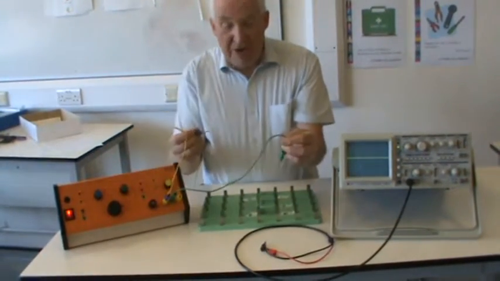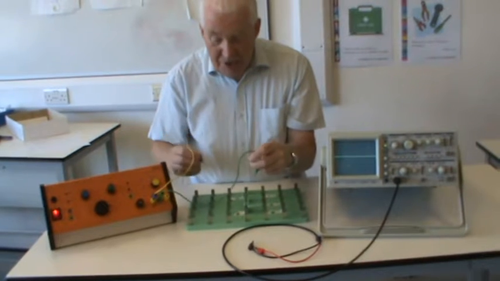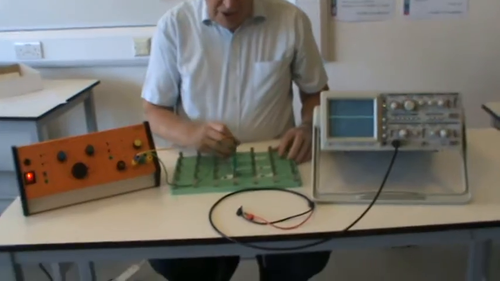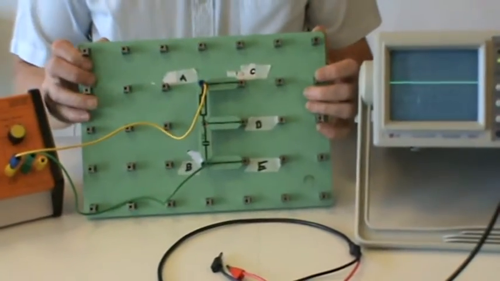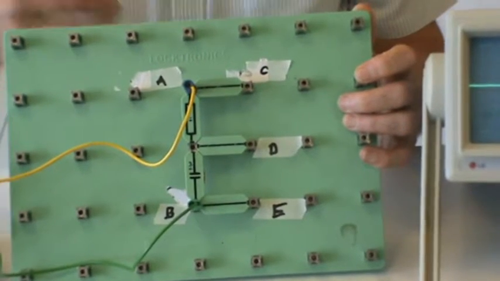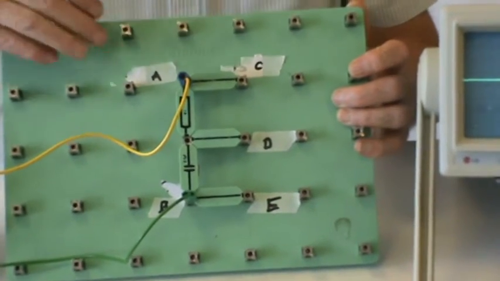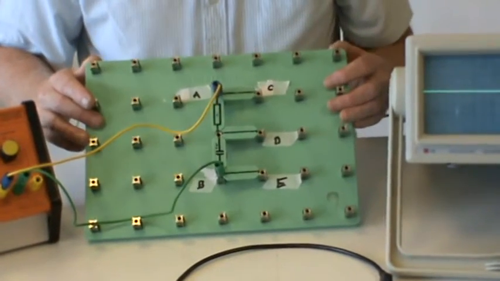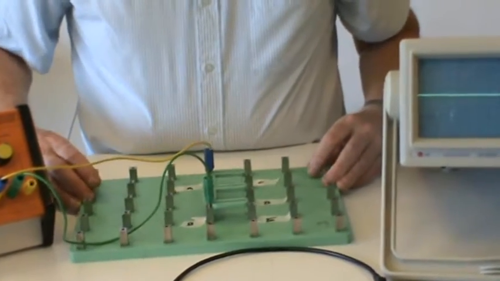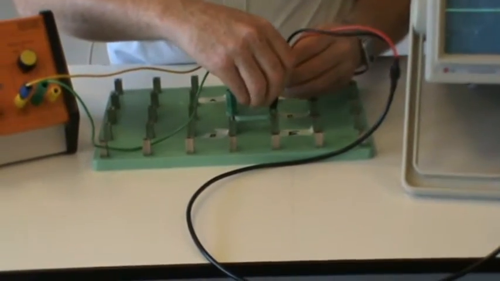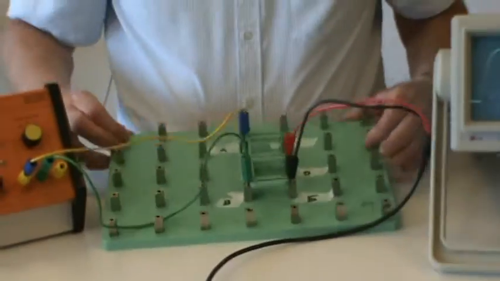So the signal generator is acting as our power supply. I'm going to ask you to connect the green terminal to terminal B and the yellow terminal to terminal A. So now what we've got is a square wave that is constantly charging and discharging that capacitor in that circuit there. We're now going to use the oscilloscope to measure the potential difference just across the capacitor.